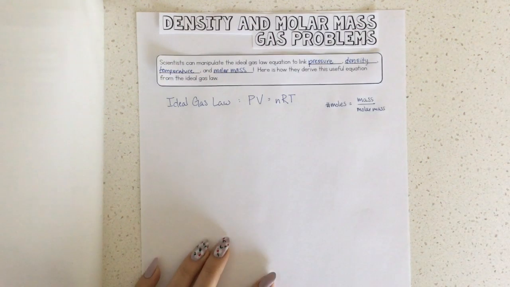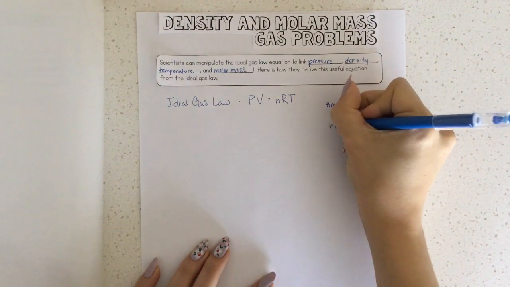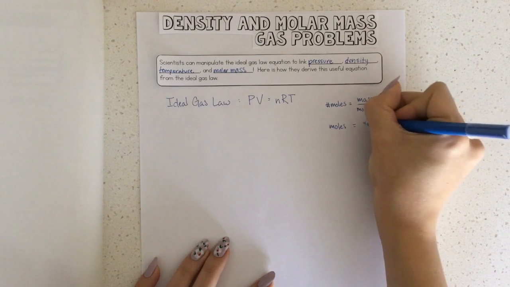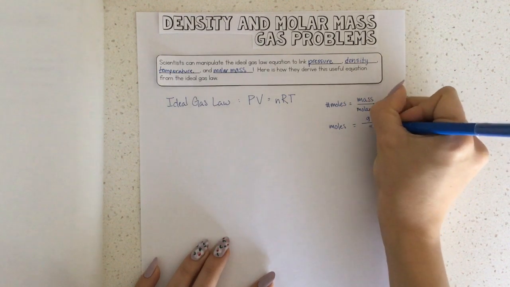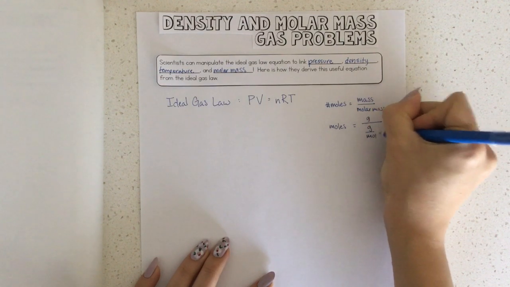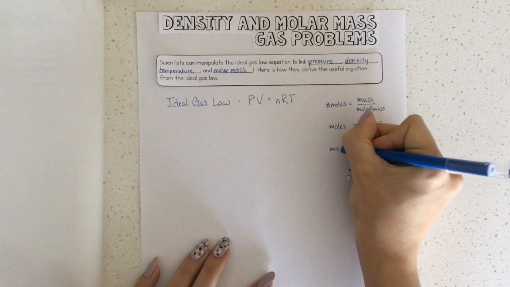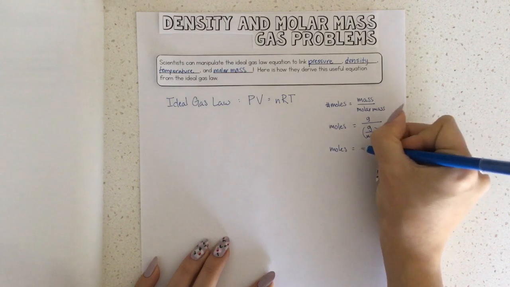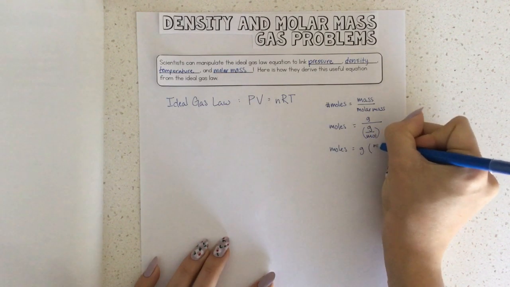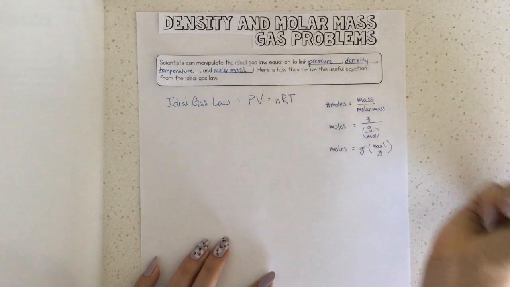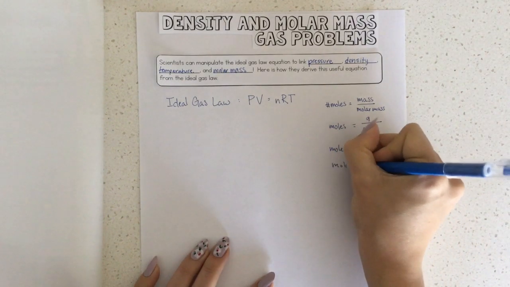See, this makes sense by looking at the units. Moles is equal to grams per mole. Mole equals mole.